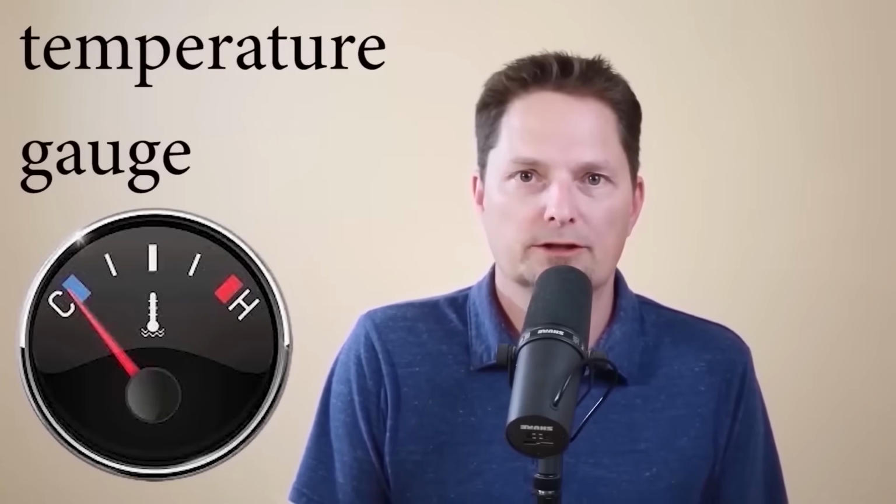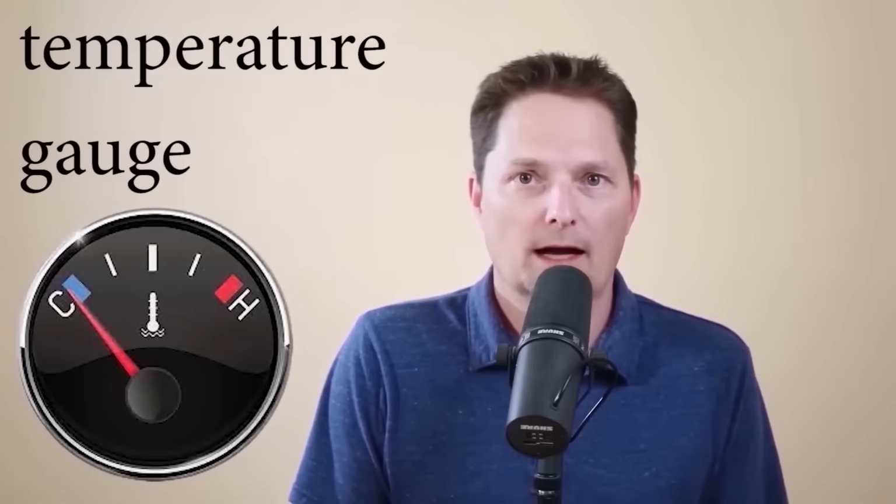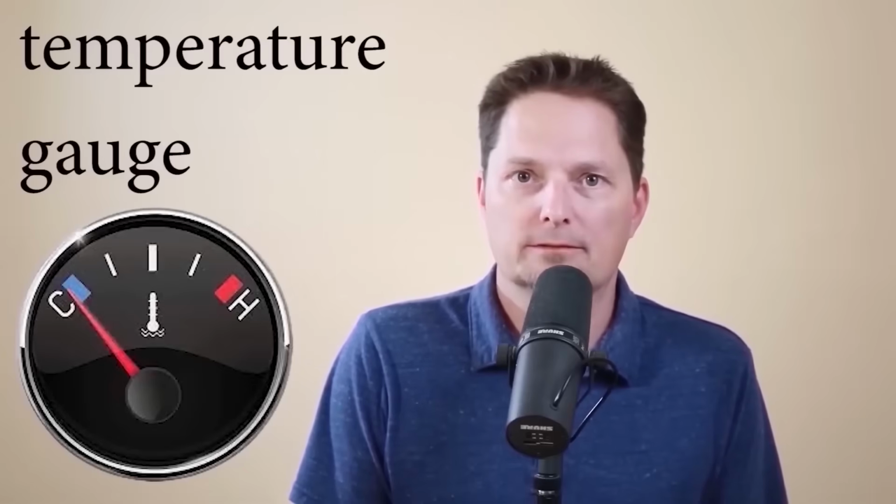And it's very important. It lets you know the temperature of your engine. It lets you know if your engine gets too hot. Because if it gets too hot, you can damage your engine. So you need to check the temperature gauge to make sure your engine doesn't get too hot. Let's practice. Why do you need to check the temperature gauge? That's right, you need to check the temperature gauge to make sure your engine doesn't get too hot.